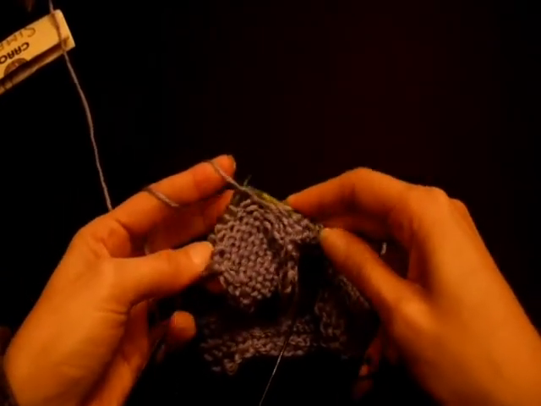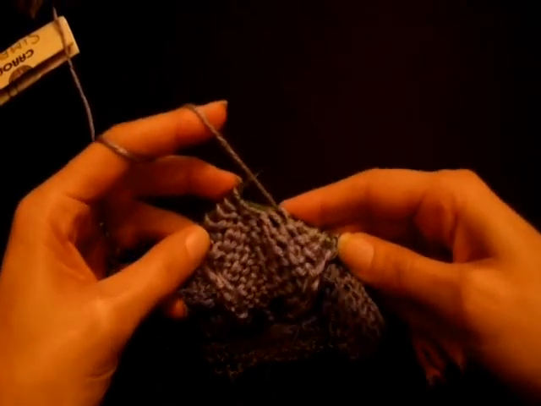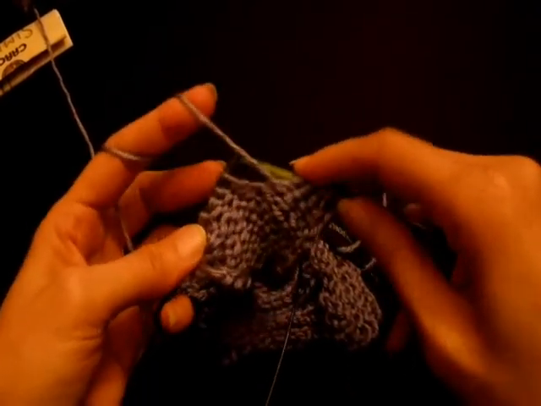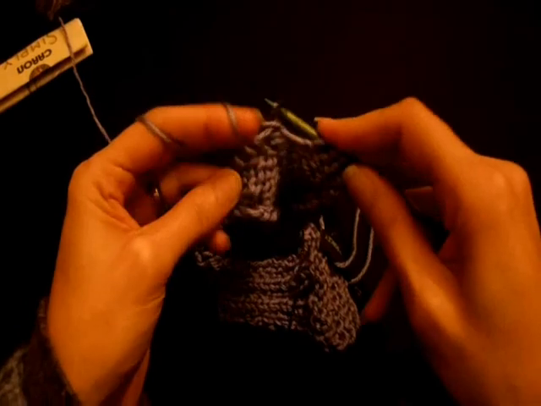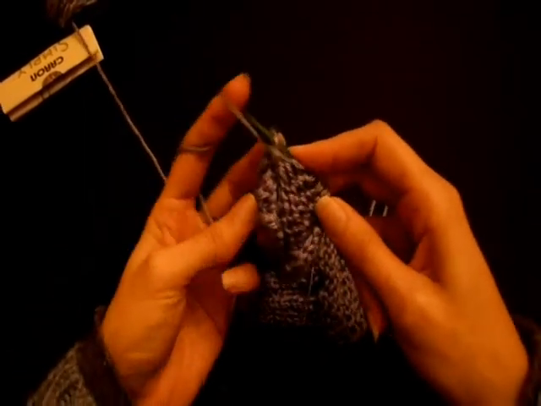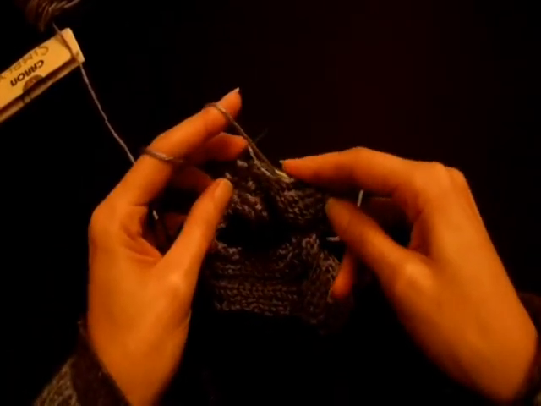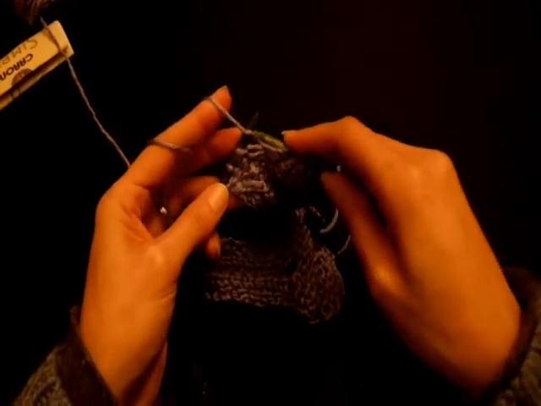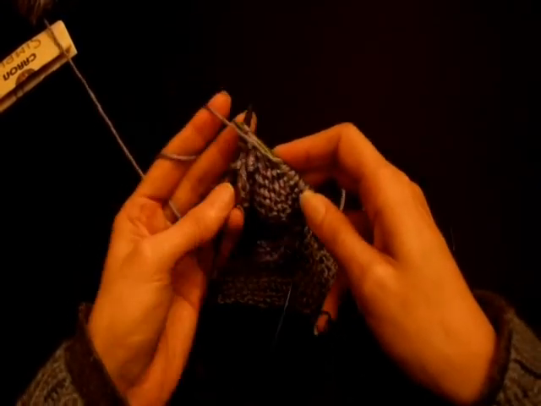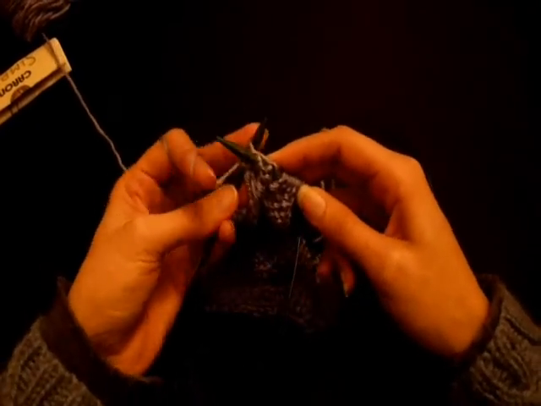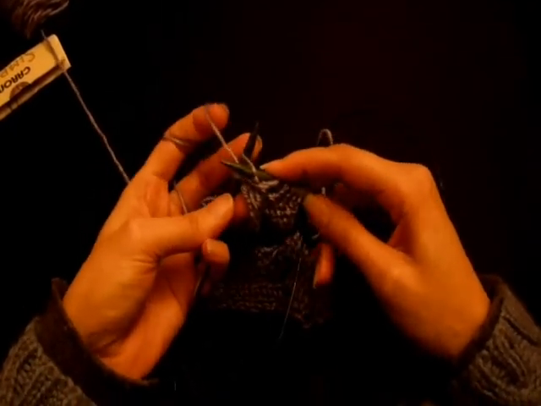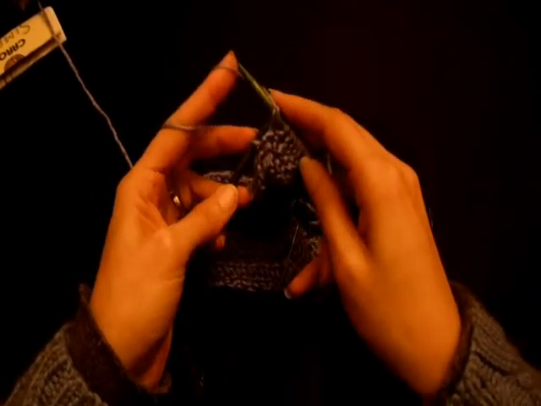So when you purl this way, and you're scooping the yarn from underneath and back, instead of taking the yarn over the top, you're just scooping it back like so.